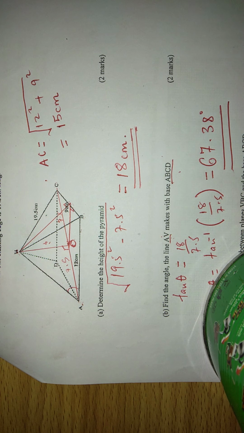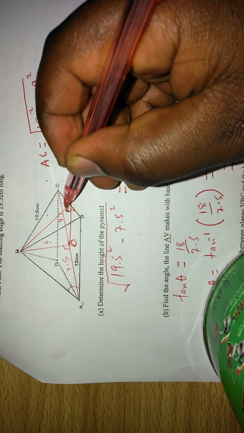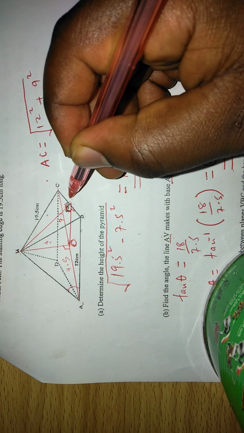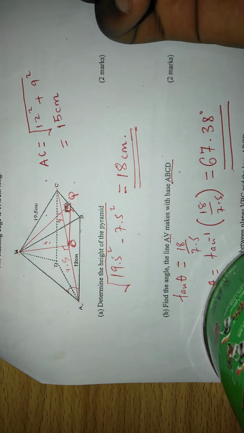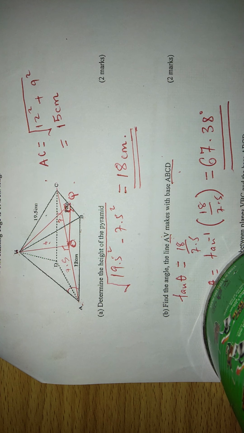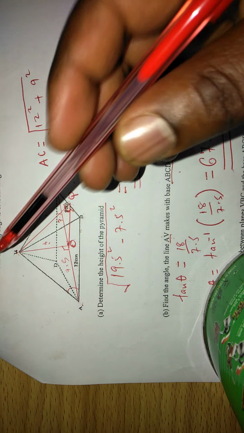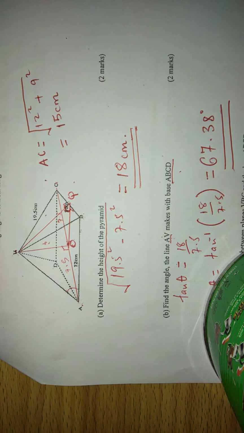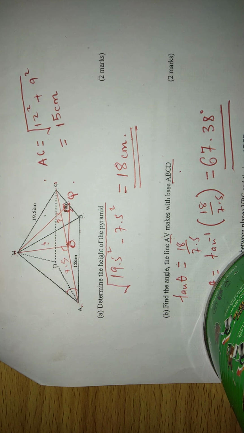Therefore, these two lines are making an angle here. If we let this point to be Q, then angle VQO is the angle between the two planes we want here, VBC and the plane ABCD.